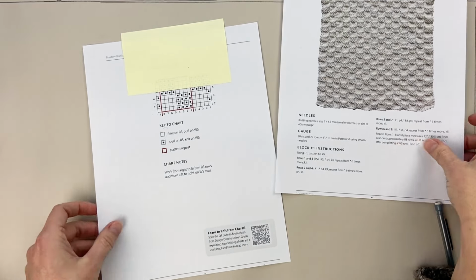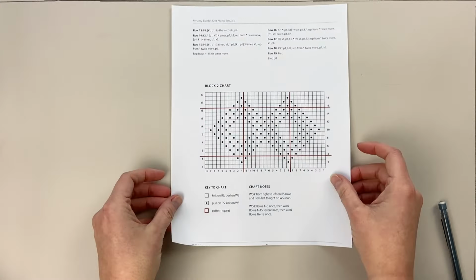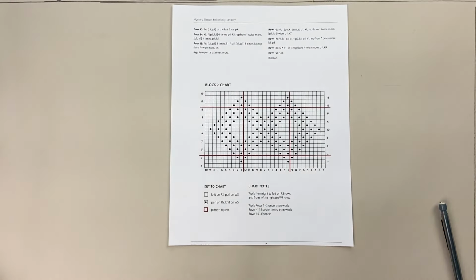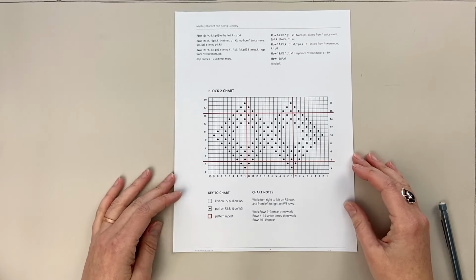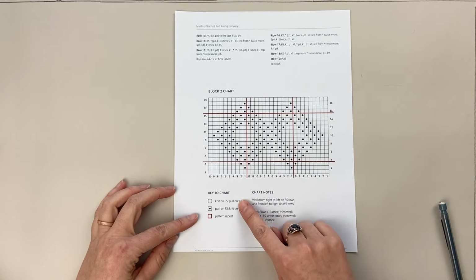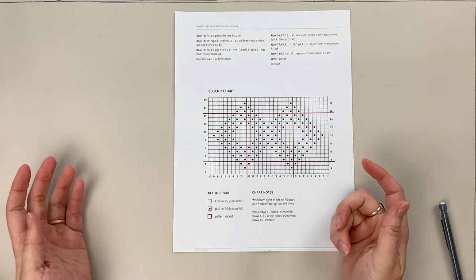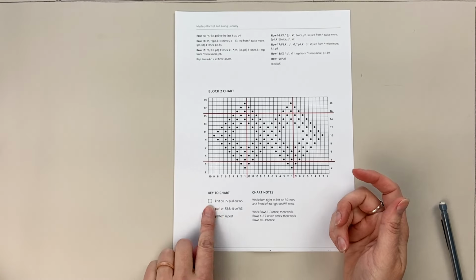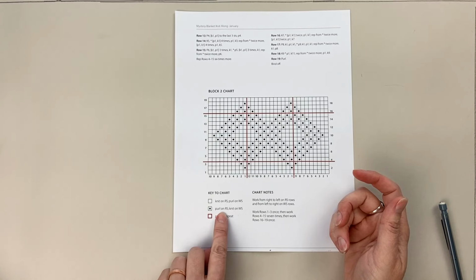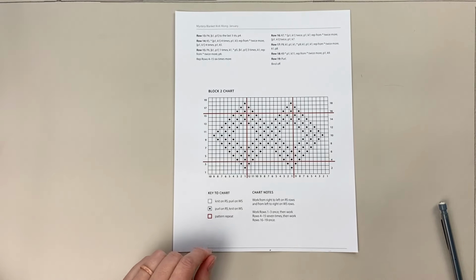Now turning to the next block in our mystery knit along, another texture block. For this chart, it's a bigger chart, it's a bigger repeat, there's a little bit more going on. So let's just look at what else we have here. Just like before, we have the key to the chart. It has the same symbols that were on the last chart we looked at. The knit on right side and purl on wrong side, and the dot is purl on right side, knit on wrong side, and we have our pattern repeat.